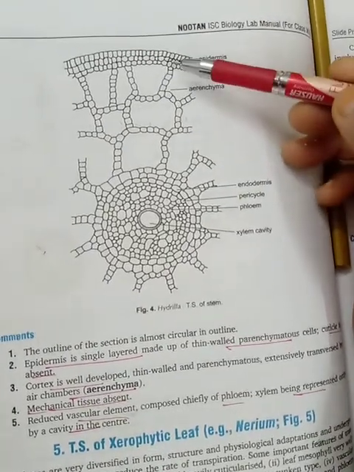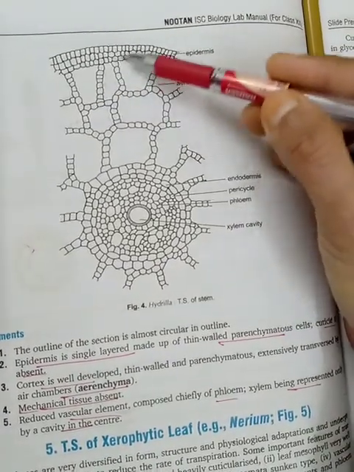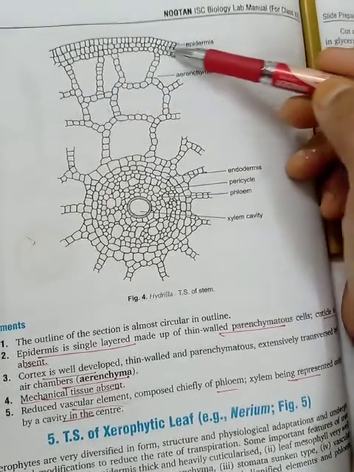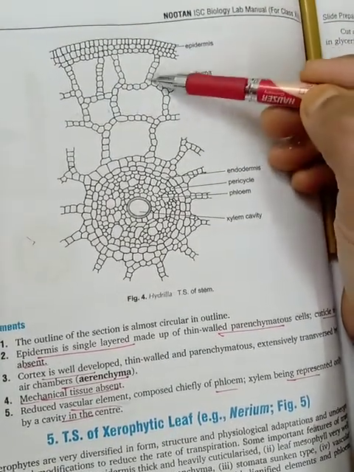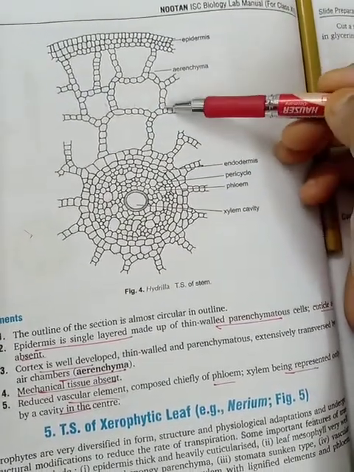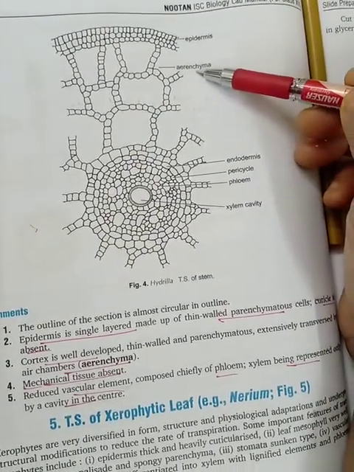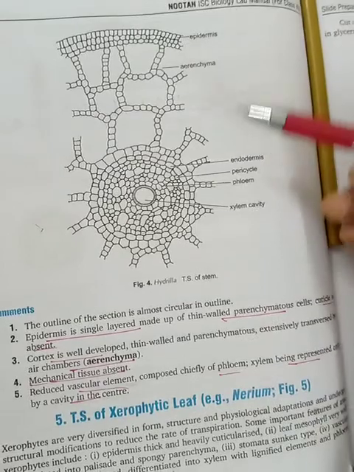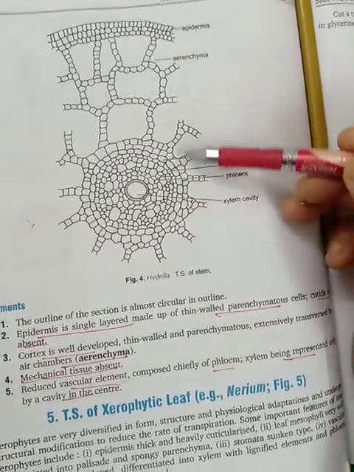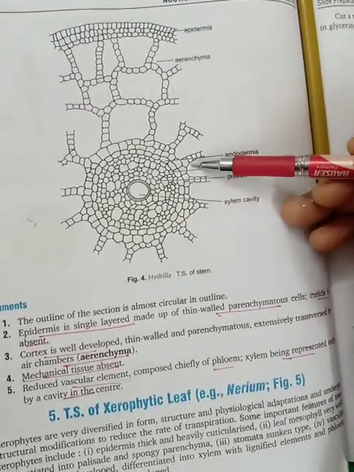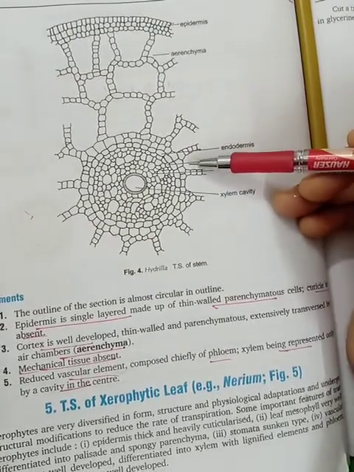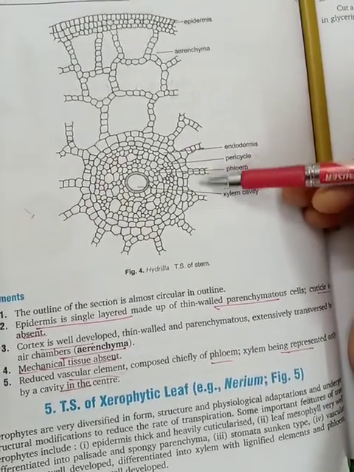Then cortex is well developed. This is all cortex, as you can see. Thin-walled and parenchymatous. These cells, they have large air gaps in between or air chambers. We call them aerenchyma. This makes them light, right? Coming next is the mechanical tissue, which is absent, but directly we come to the reduced vascular bundle.